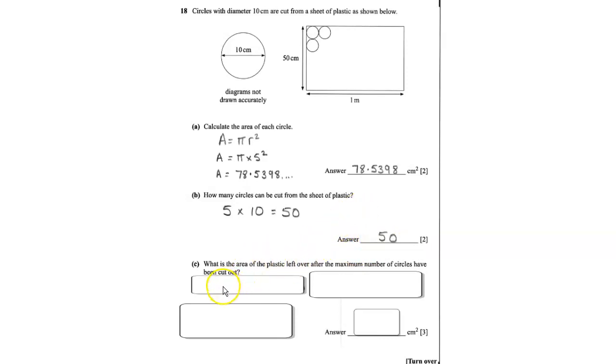For question C, what is the area of the plastic left over after the maximum number of circles has been cut out? So what we do is get the area of the rectangle. You can see I've got 50 centimetres here for length times width, but the metre has been changed to 100 centimetres to keep the units the same. So when we multiply 100 times 50, we get 5,000 centimetres squared. So that's the area of the rectangle or plastic sheet.